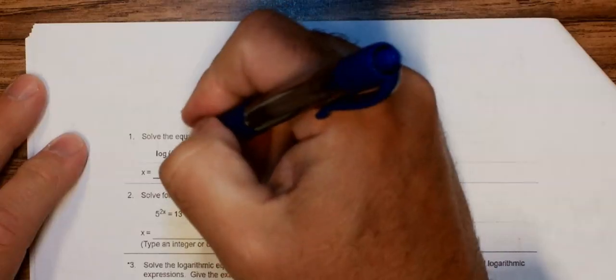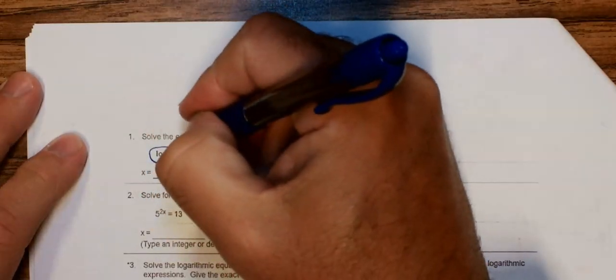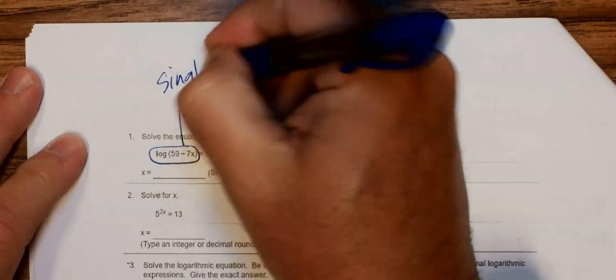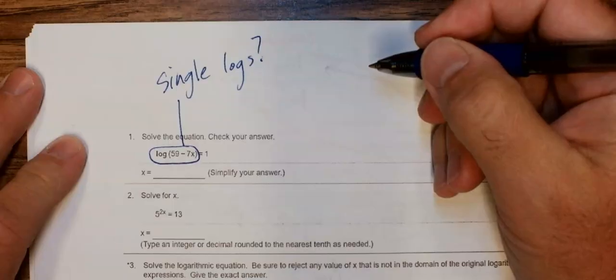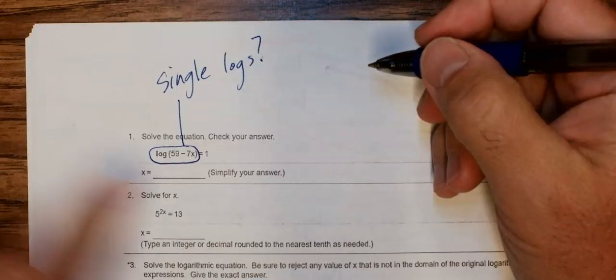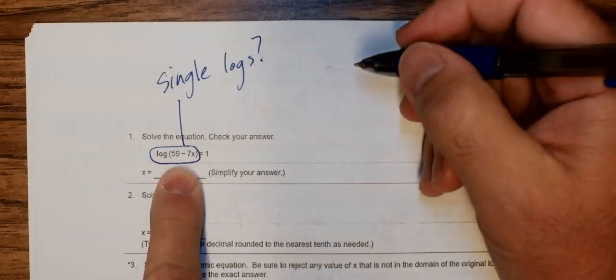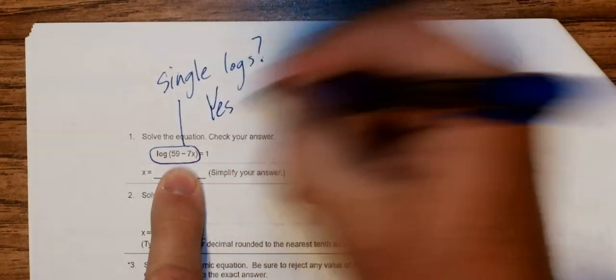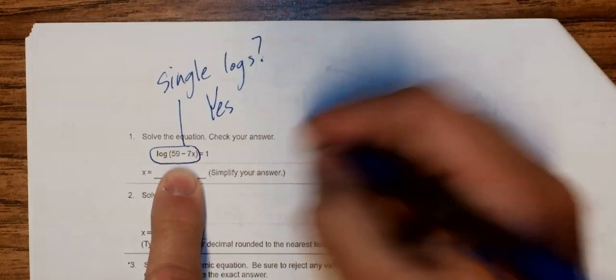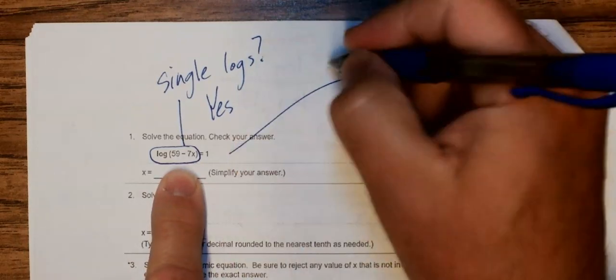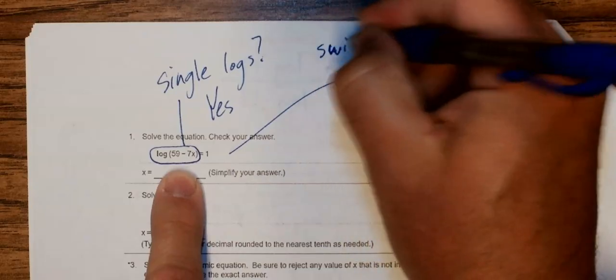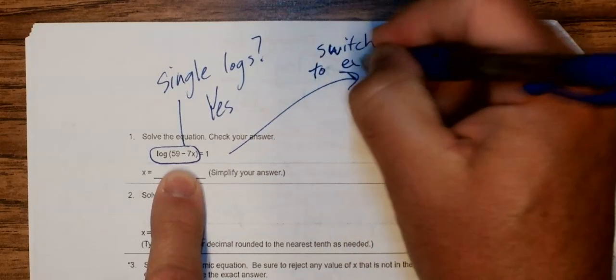Next page. Beyonce would tell me to look for single logs. Is that a single log? On the left-hand side, is that a single log? That's a big yes. Alright, so that means we can switch to exponential form.